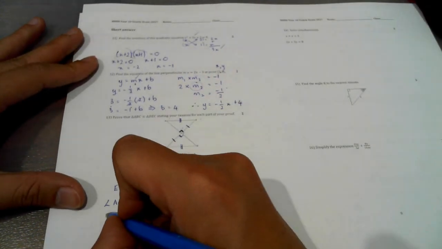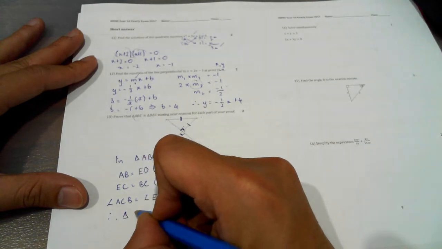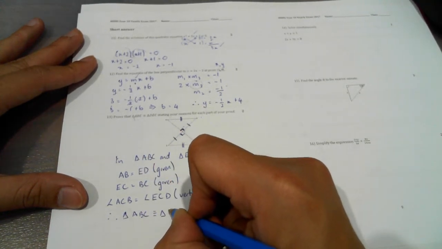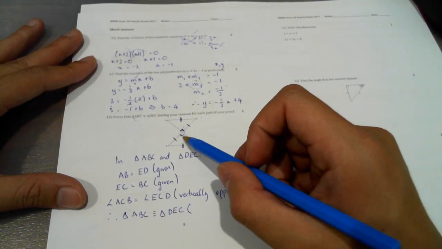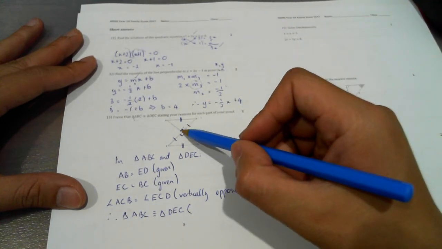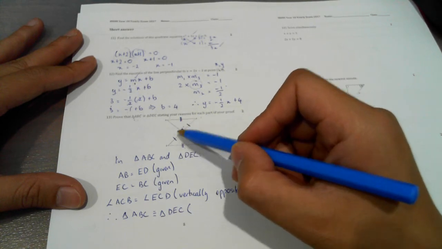So I need to write my concluding statement. Therefore, I just repeat the question: triangle ABC is congruent or identical. And how do I know that? I've got a right angle. Every time I've got a right angle, I might have to use right angle, hypotenuse, side. The right angles equal each other. These are the hypotenuse, and this is an extra side.